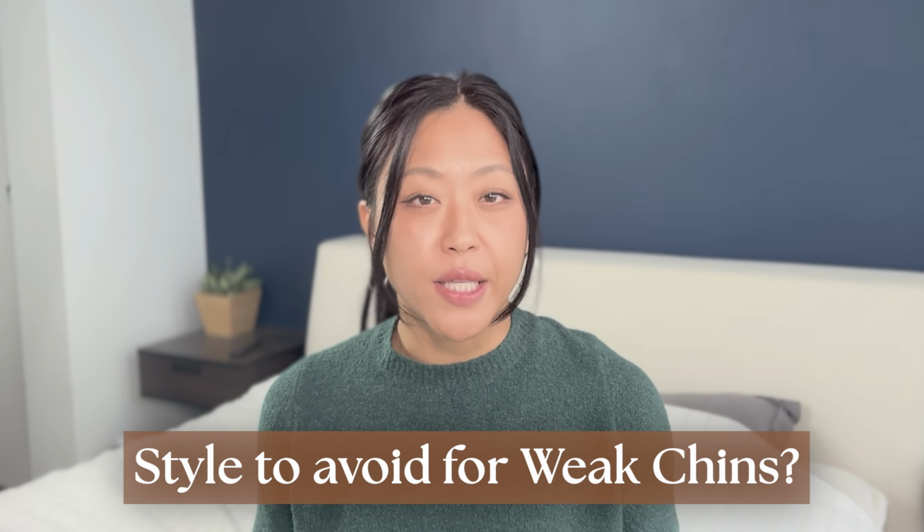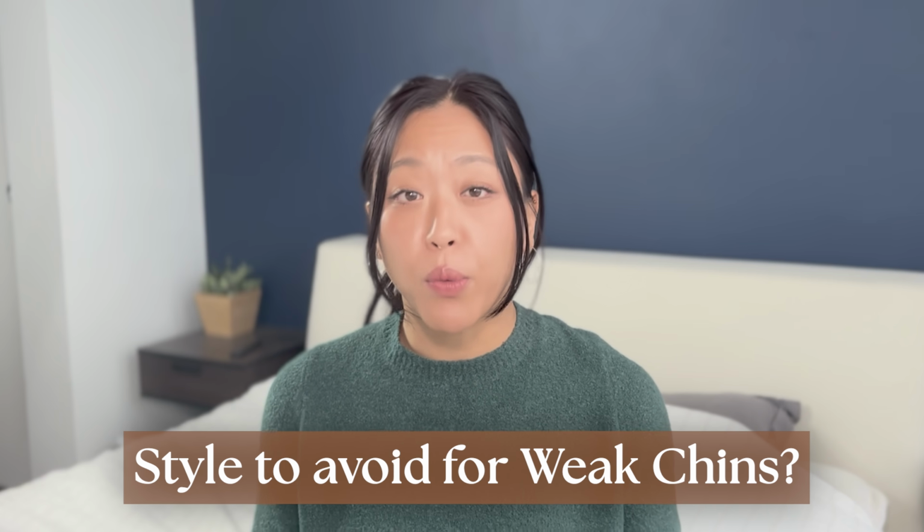Alright, so would there be then any styles that you might want to avoid if you have a weak or a receding chin? Again, there isn't a style that you must avoid. Like I said, do whatever makes you feel good at the end of the day. But to explain some visual effects that certain styles can have on your lower facial outline, a blunt bob at around your chin level is a style that can highlight the shape of your chin more.